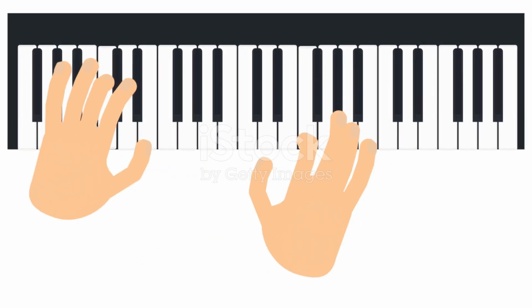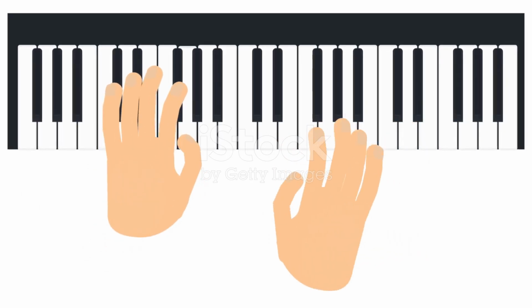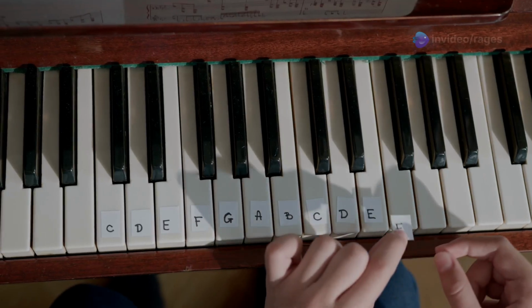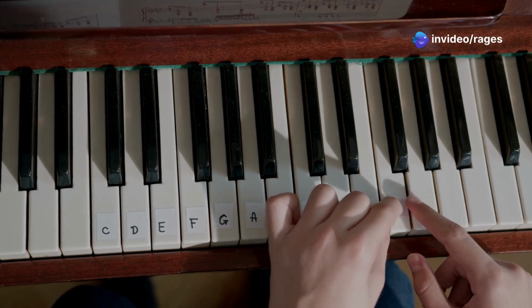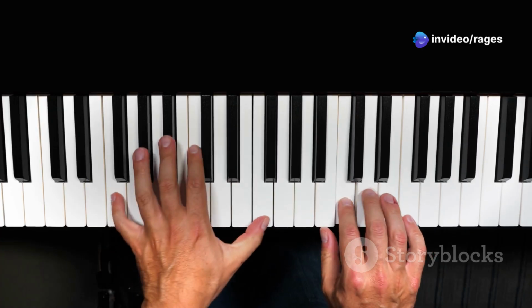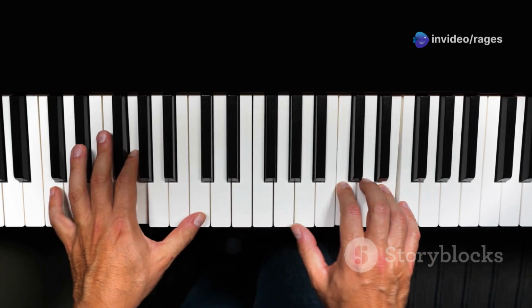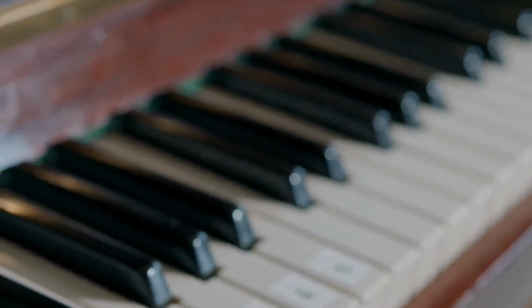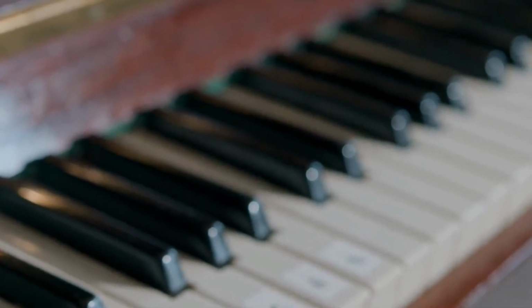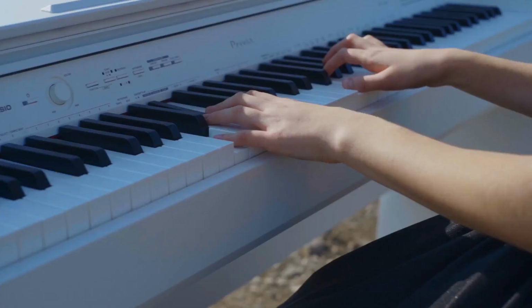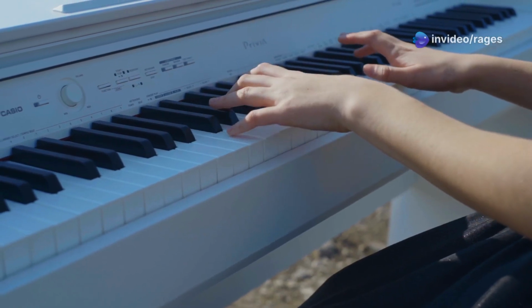The formula is simple: root, major third, perfect fifth. Let's break it down. The root is the note the chord is named after. The major third is 4 half steps, or 2 whole steps, above the root. And the perfect fifth is 7 half steps, or 3.5 steps, above the root. For example, let's build a C major chord.